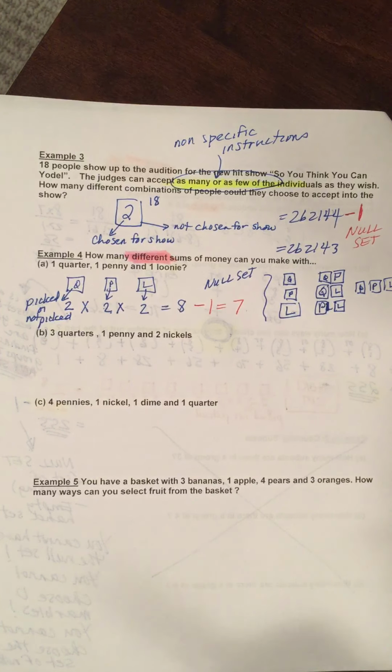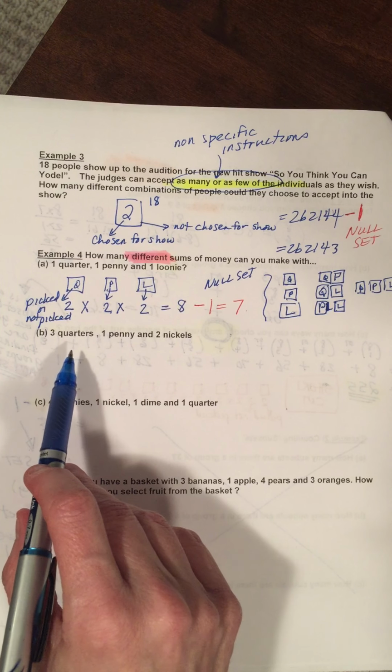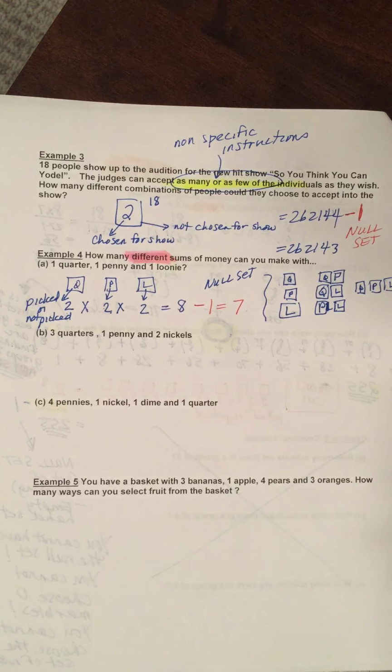Okay, let's keep going. Now all of a sudden we're in Timmy's. And again, same scenario. This time I got 3 quarters in the bottom of my purse, a penny, and 2 nickels. I don't think I'm going to be able to buy anything, but hopefully you'll lend me some. Okay, so how do I do this if I've got 3 quarters, 1 penny, and 2 nickels?